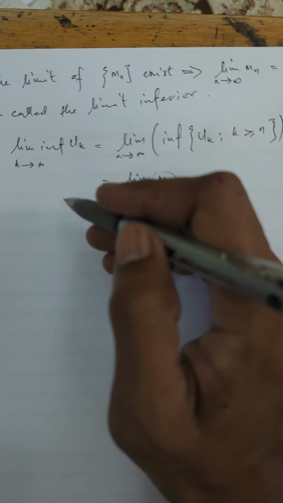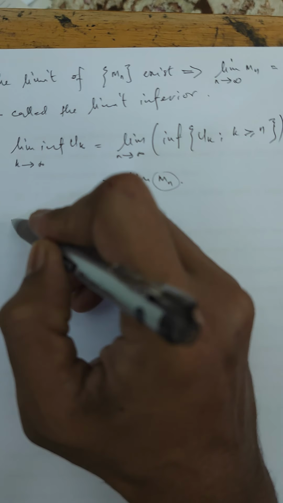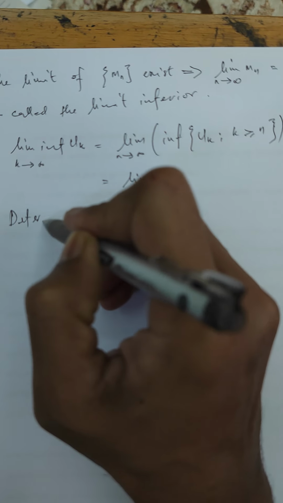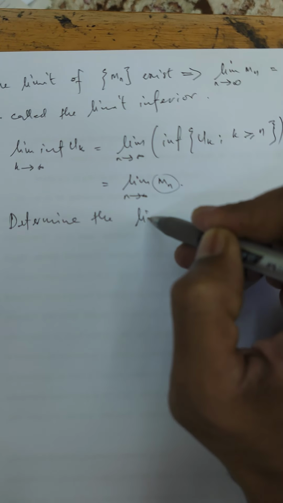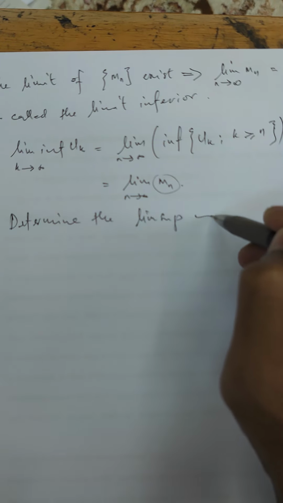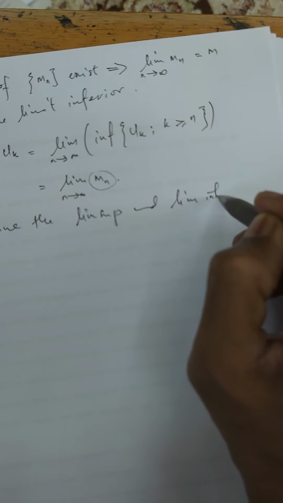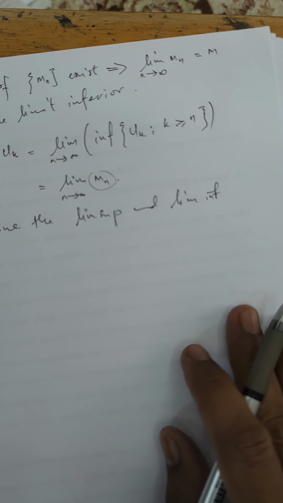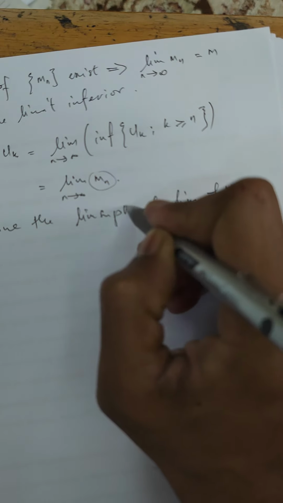Now, look at the example. We want to determine the lim sup and lim inf for the sequence un, where un will be given in a minute.